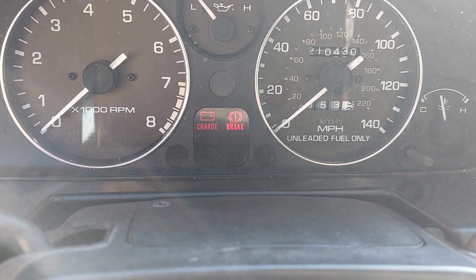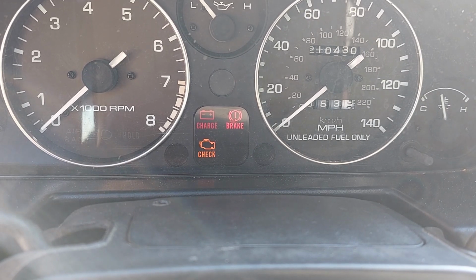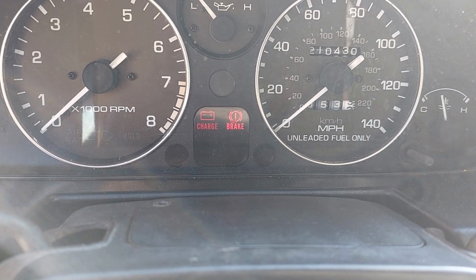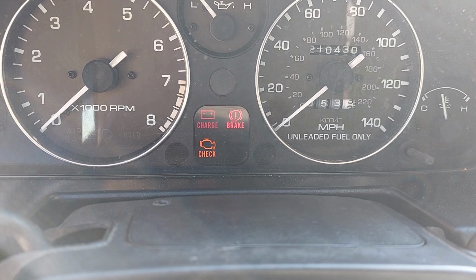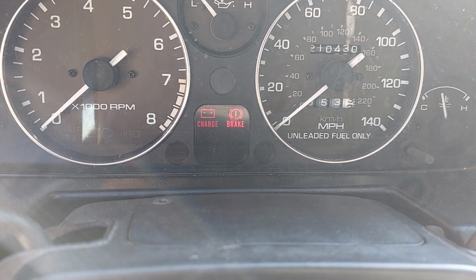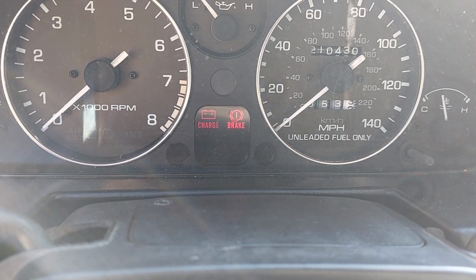I was having problems that this car would stall out and just die and then wouldn't start back up again when it was warm or hot. I'd have to let it cool down and then it'd fire up just fine. So I learned about this method and I checked the codes and I was getting a code 3 and a code 4.